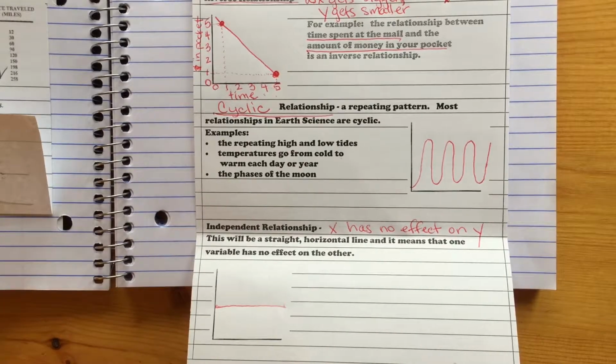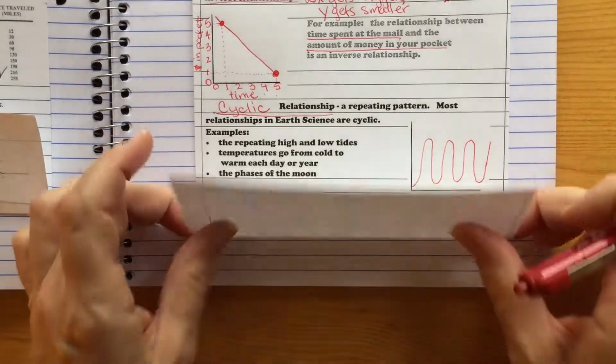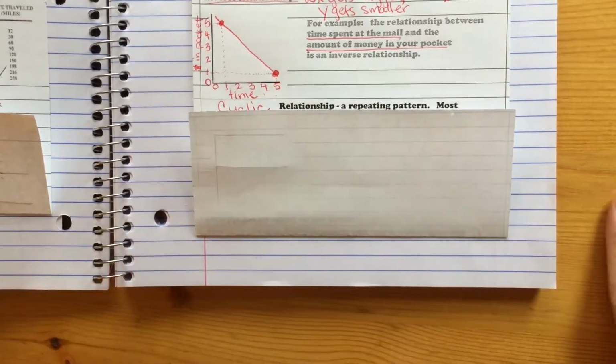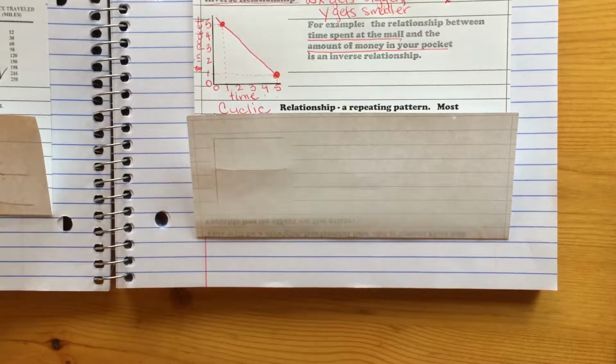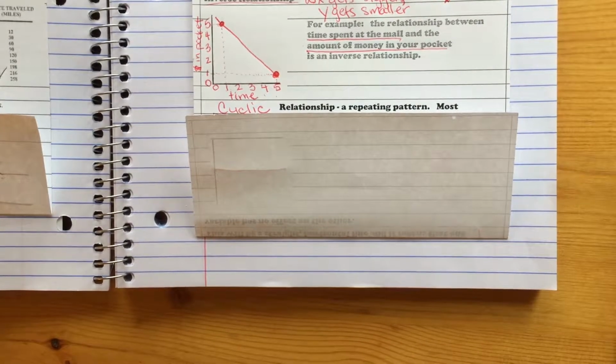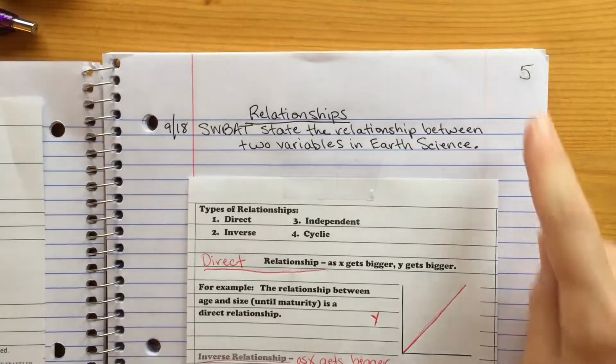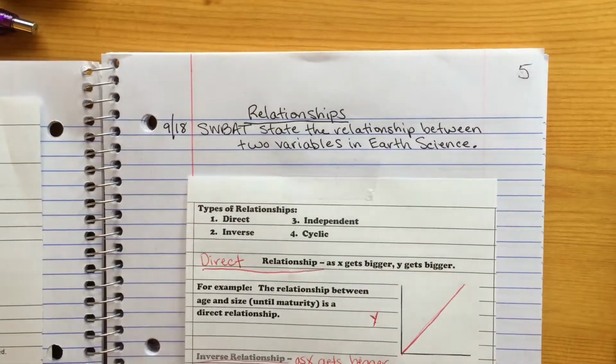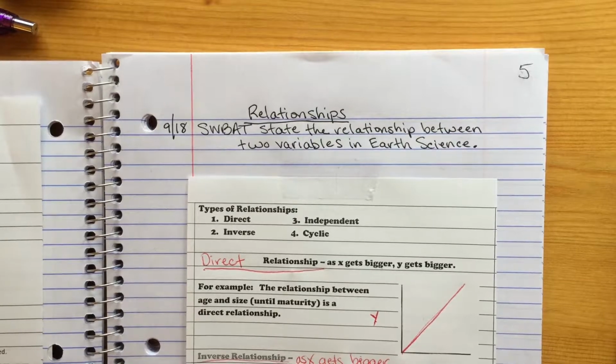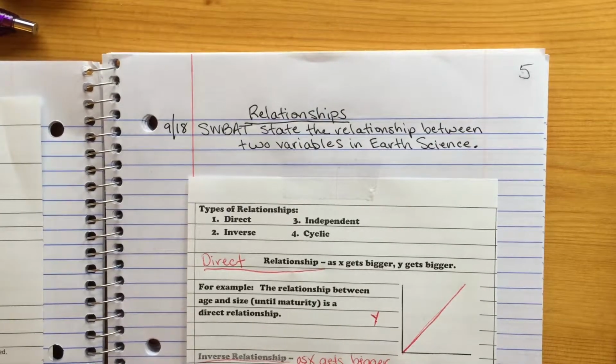If you missed all of Monday's class, then you're going to want to watch the next video on the output page for relationships. If you have not already taped this into page number 5, you should make sure that you tape that into page number 5, and you'll probably have to fold it up at the bottom so that it fits. All right, that's it. I hope that this was helpful.